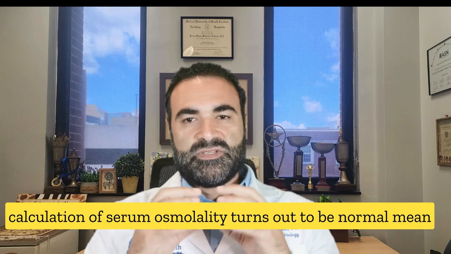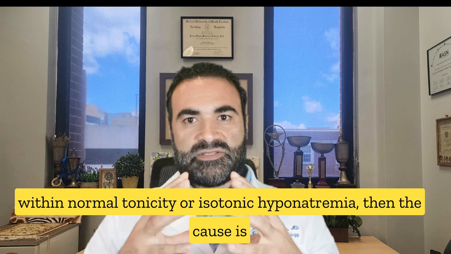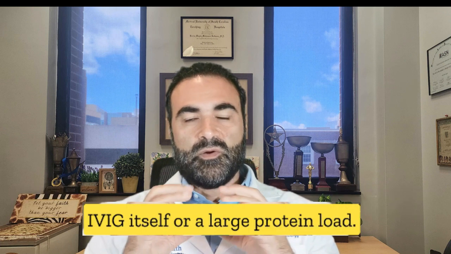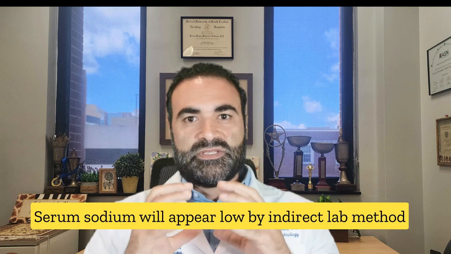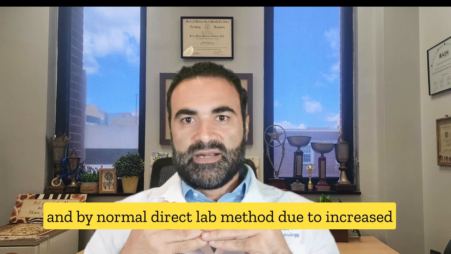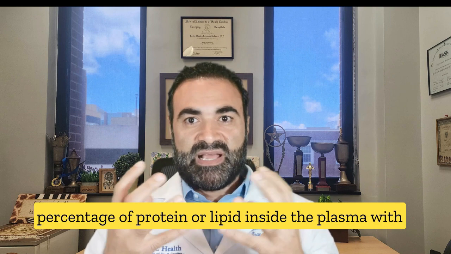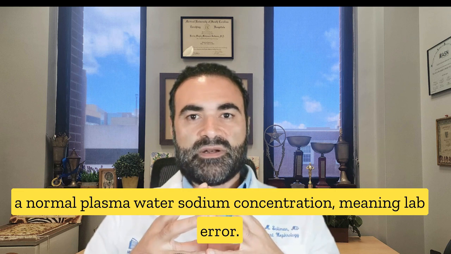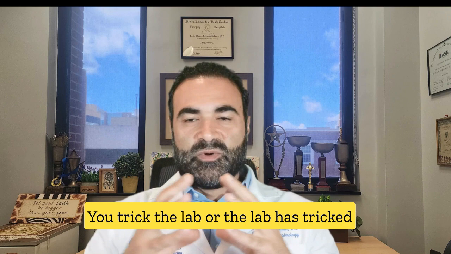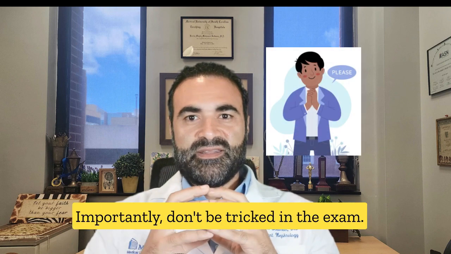If your calculation of serum osmolality turns out to be normal, meaning within normal tonicity or isotonic hyponatremia, then the cause is due to IVIG itself or a large protein load. Serum sodium will appear low by indirect lab method and normal by direct lab method due to increased percentage of protein or lipid inside the plasma with a normal plasma water sodium concentration, meaning lab error. You tricked the lab or the lab has tricked you, whichever you want to call it. Importantly, don't be tricked in the exam.